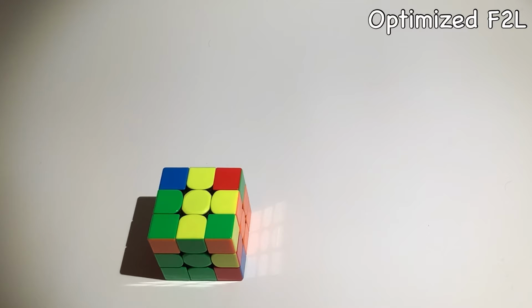If you are doing intuitive F2L, you should move on to advanced F2L, and once you get good at advanced, you should start learning some optimized algorithms, because not all of them are going to be much better than using advanced F2L.